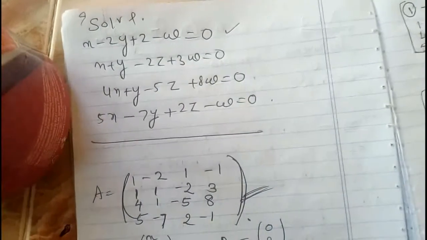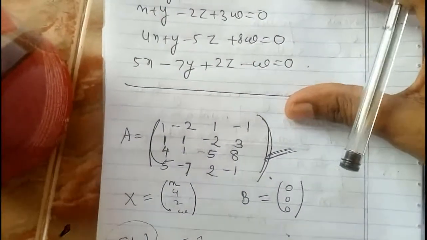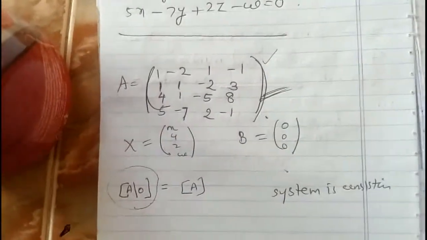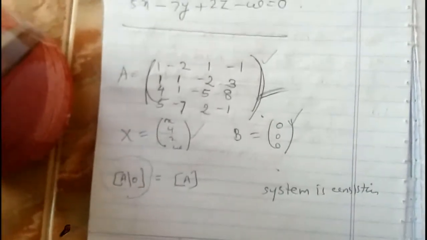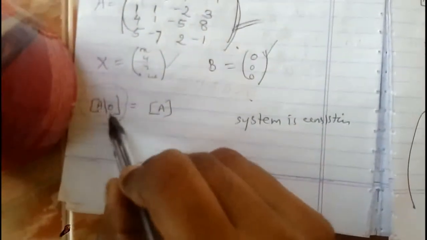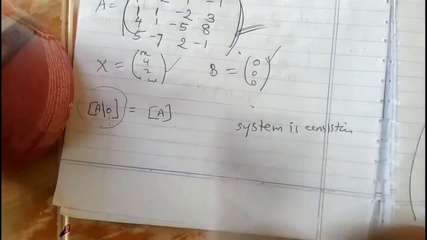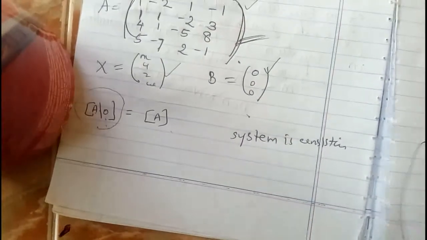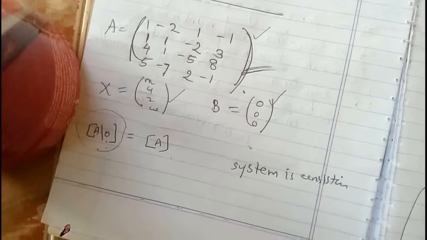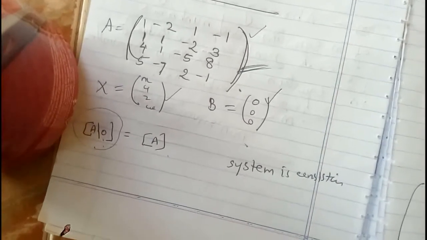Problem: x minus 2y plus z minus w equal to 0, x plus y minus 2z plus 3w equal to 0, 4x plus y minus 5z plus 8w equal to 0, and 5x minus 7y plus 2z minus w equal to 0. First of all, I write down the coefficient matrix of these four equations. The constant matrix is 0, 0, and the variable matrix is x, y, z, w. In the case of a homogeneous system, the augmented matrix A|0 is the same as the coefficient matrix. So the rank of the augmented matrix and the rank of the coefficient matrix are the same.